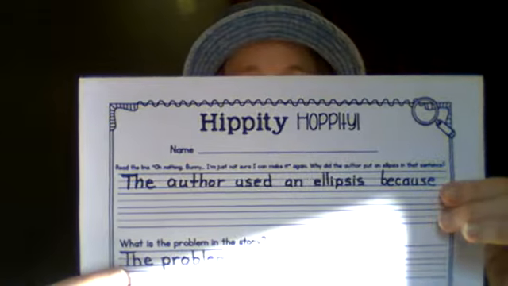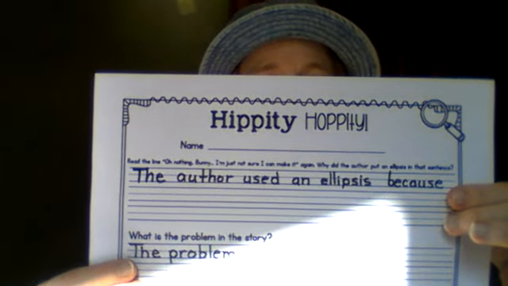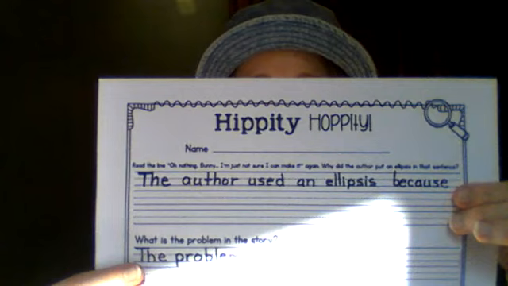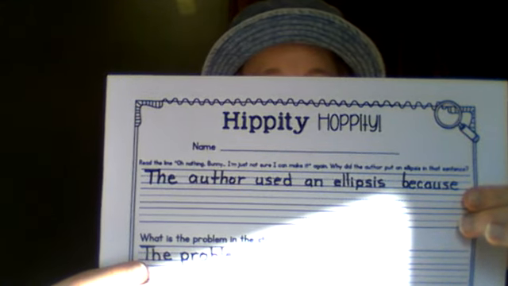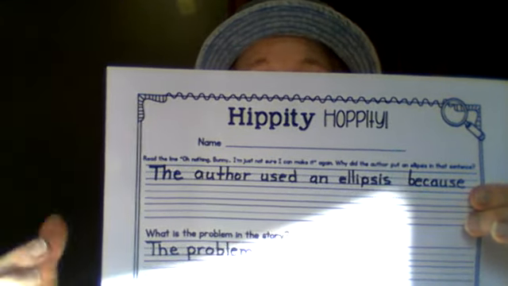So for example, the first question says, read the line, "Oh, nothing, Bunny. I'm just not sure I can make it again." Why did the author put an ellipsis in that sentence? Remember, an ellipsis is 3 periods in a row, and it kind of asks the reader to pause or to hesitate while they're reading. So when I answer that question, I want to start it out like this: The author used an ellipsis because, and then you're going to tell me why the author chose to put that ellipsis there.